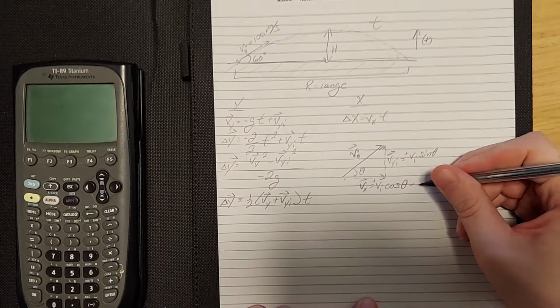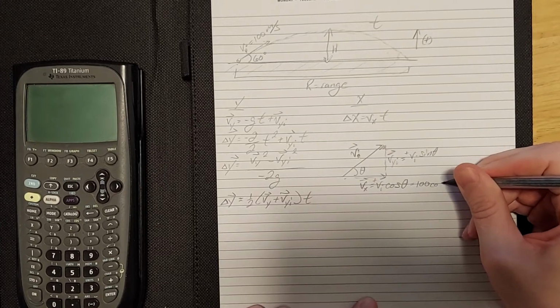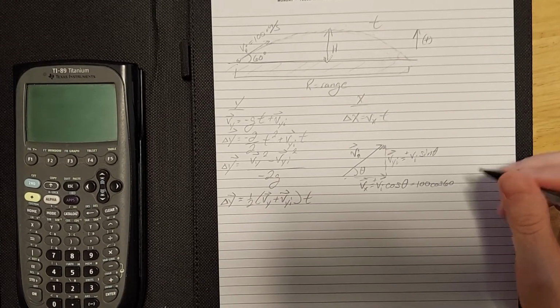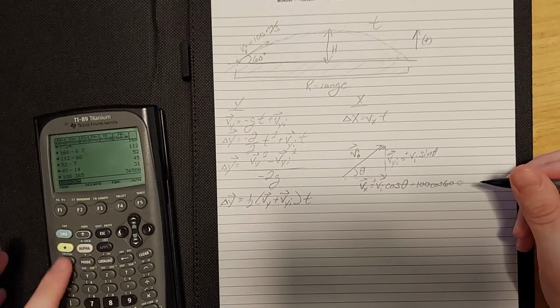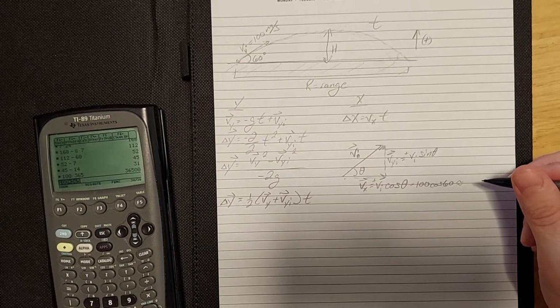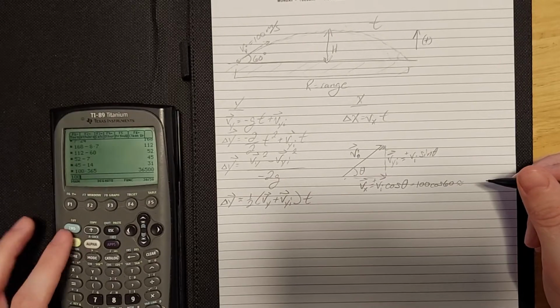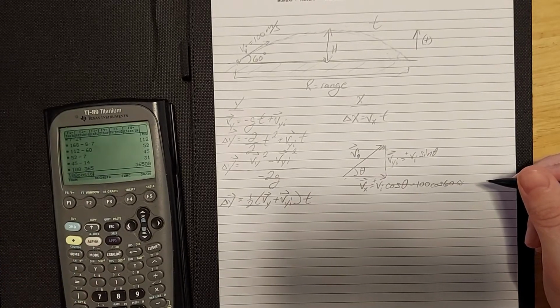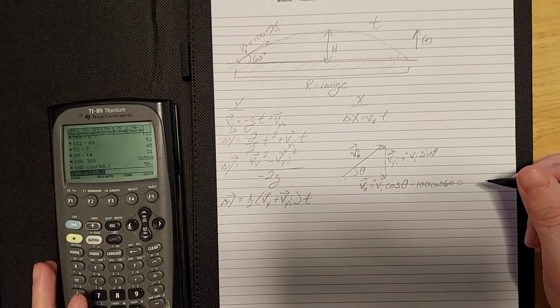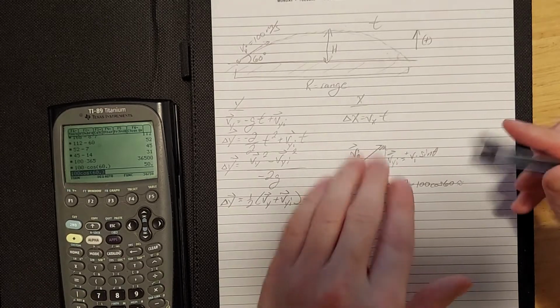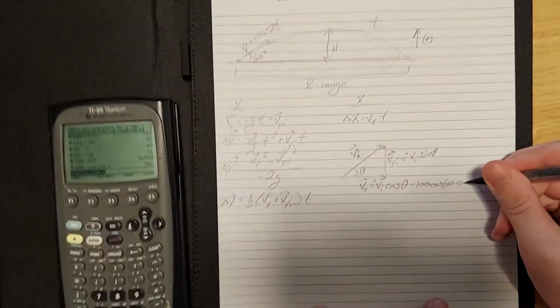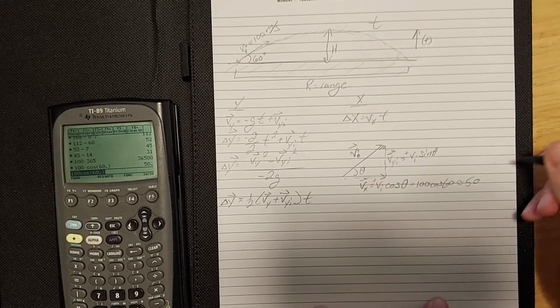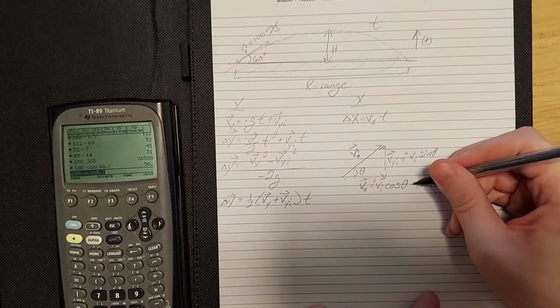So of course that's going to be 100 times the cosine of 60. Cosine of 60 is about 0.866, right? Let's make sure. So 100 cosine of 60. I'm a stupid. That's the sine of 60. Oh no. Cosine of 60 is 1/2. I got my unit circle wrong there.